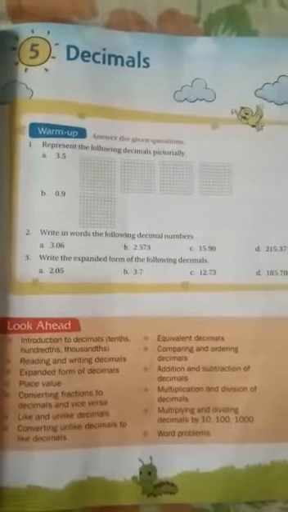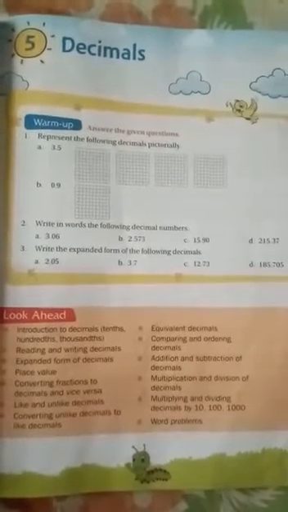As we have finished lesson number 4, fractions, now we'll move on to a new lesson, number 5, that is decimals. You all will be familiar with this topic, isn't it? In the previous year you might have learned what decimals are. So we'll do a warm up. You have to answer the given questions.